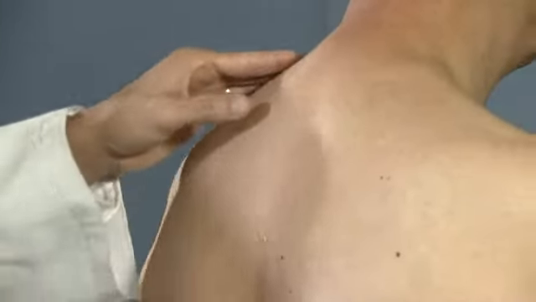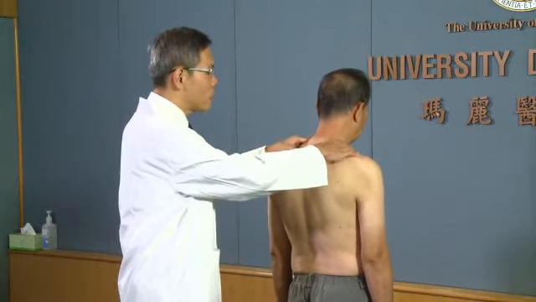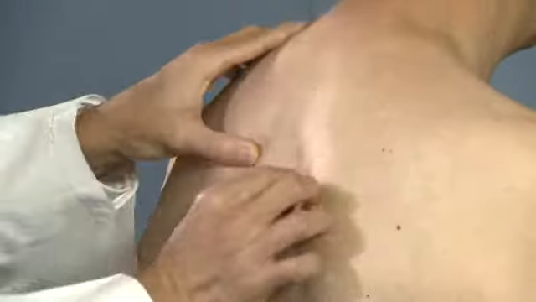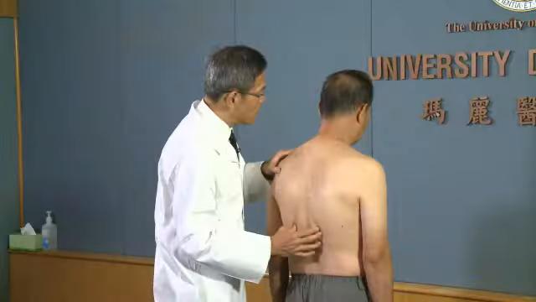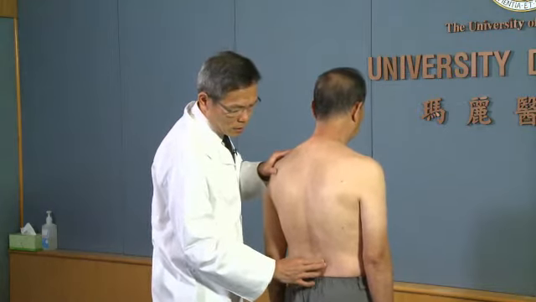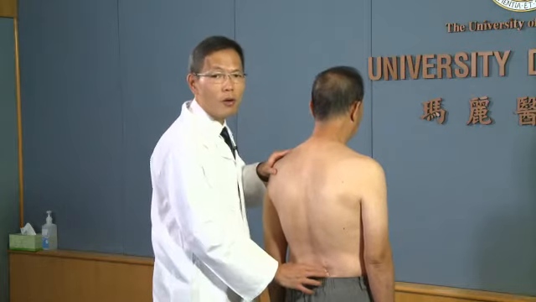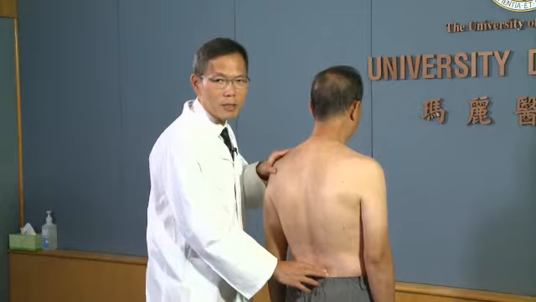Then next, we would like to find out whether the paraspinal muscles are tense that might suggest muscle spasm. Okay, so we will palpate the paraspinal muscle for contraction, spasm, as well as tenderness.